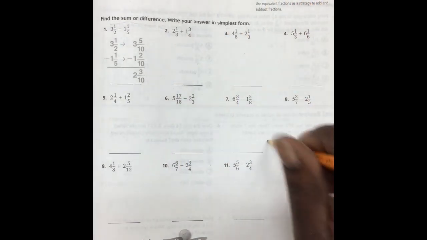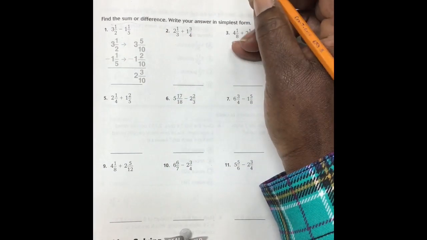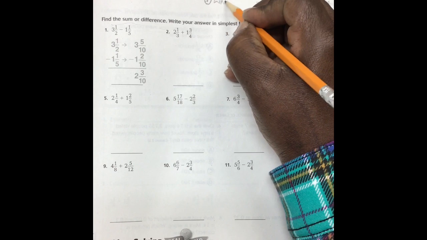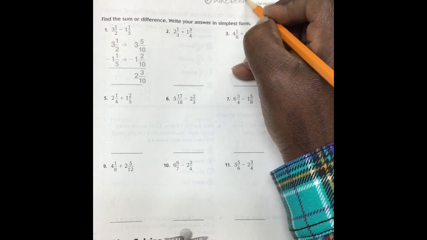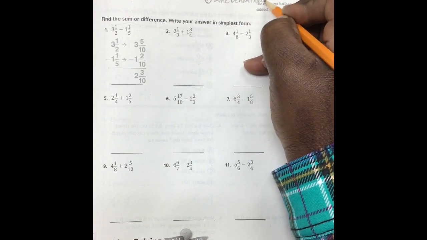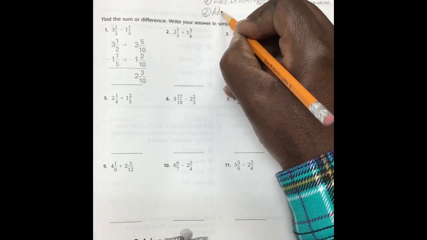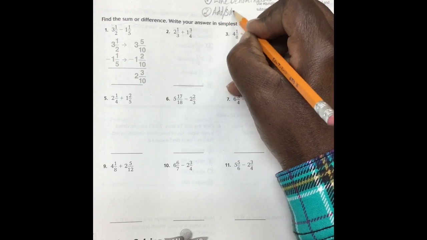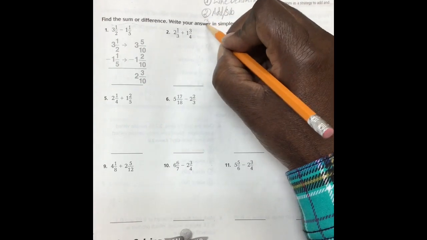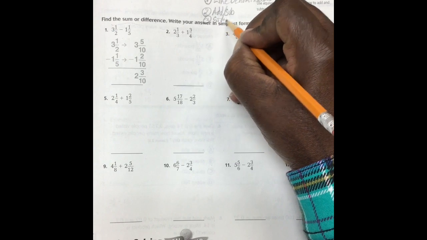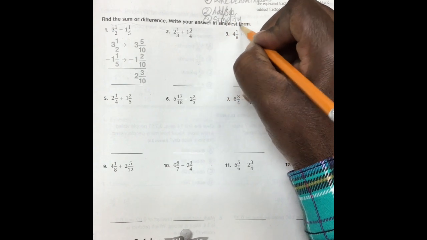First of all, we must remember our rules for adding and subtracting fractions. First, they must have like denominators. Okay. Once we have like denominators, then two, we add or subtract, and then three, we simplify. Okay, so let's take a look.